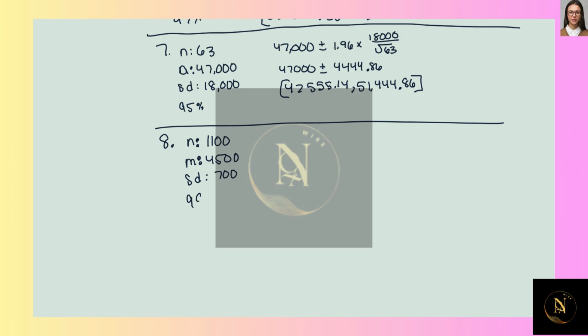So a 99% confidence interval has a z-score of 2.576. You are going to take 4,500 plus or minus your z-score of 2.576 times your standard deviation of 700 divided by the square root of 1,100.